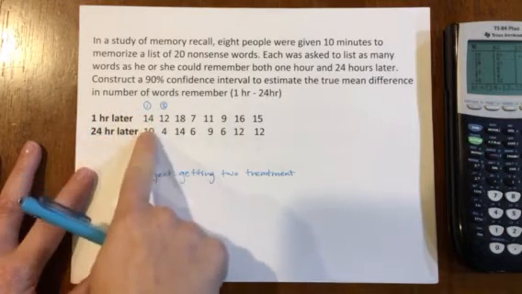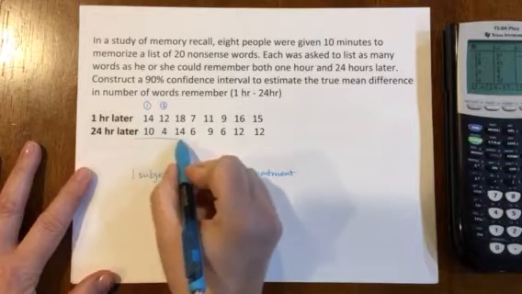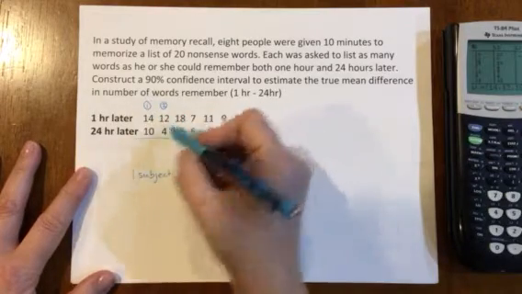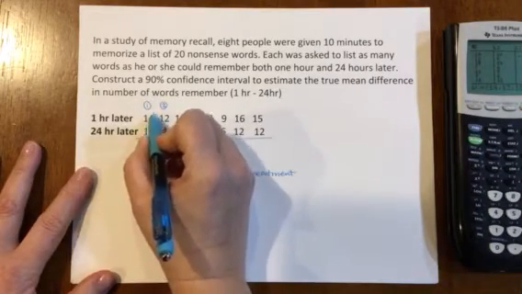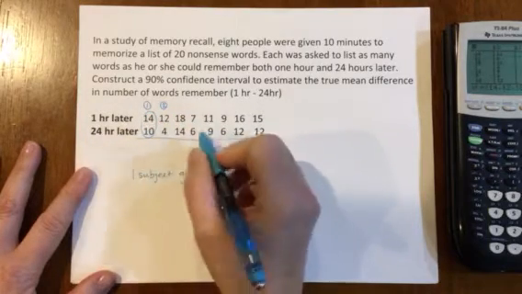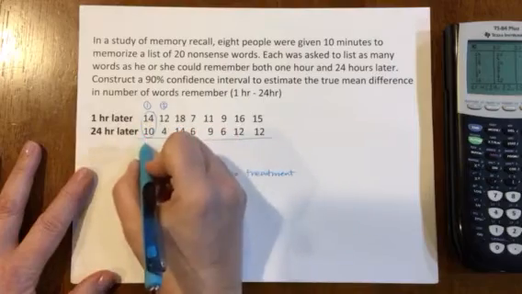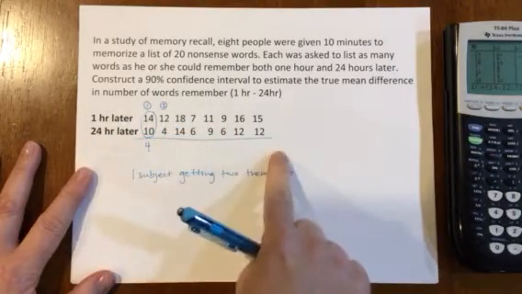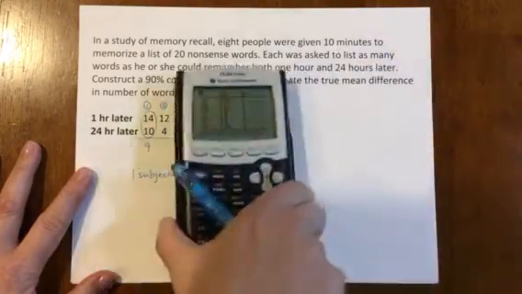So if this is one individual, we're really interested in how many words did they forget in general. So what we're going to do is subtract this person's 1 hour score and their 24 hour score, and so on. So we're going to do 14 minus 10 is 4. And you're going to do that for all of them. You can also do it in your calculator.